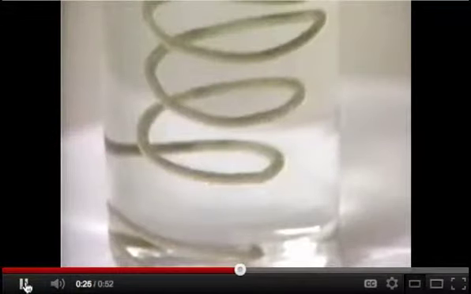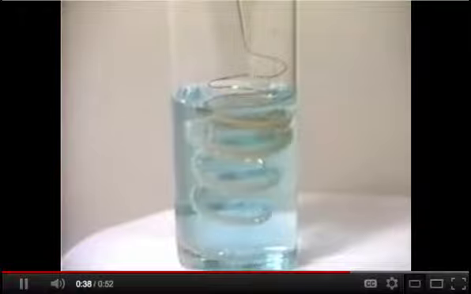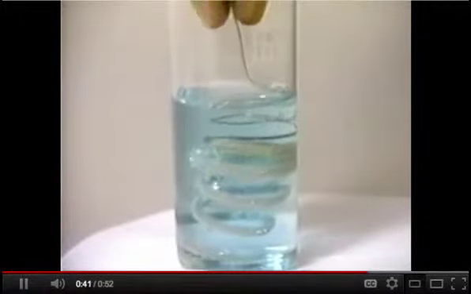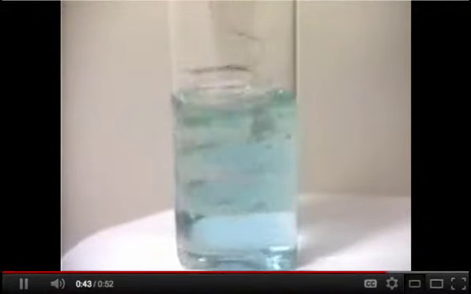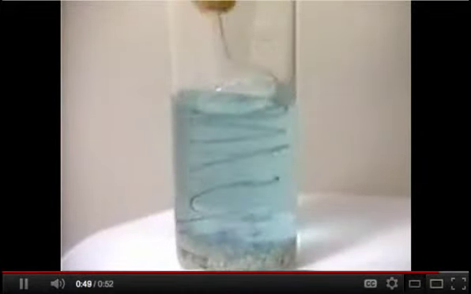When we take a closer look, we can see the silver crystals on the surface of the copper. Now, after some time, we also notice that the solution has turned blue because copper ions are formed. Copper has been oxidized to blue Cu2+. As we shake the wire, we see the large amount of silver that has been displaced.